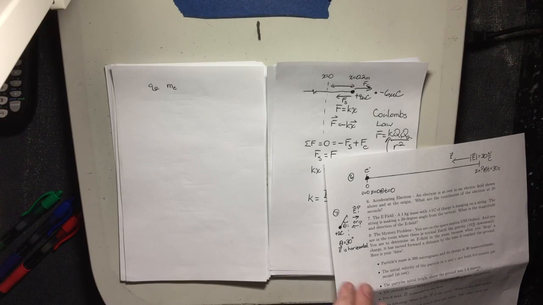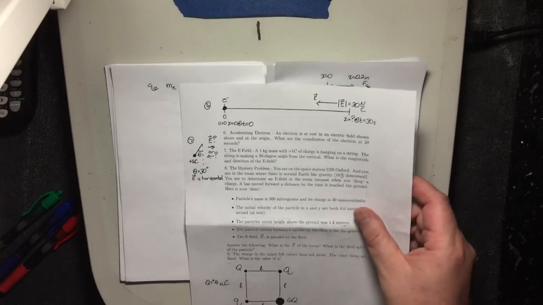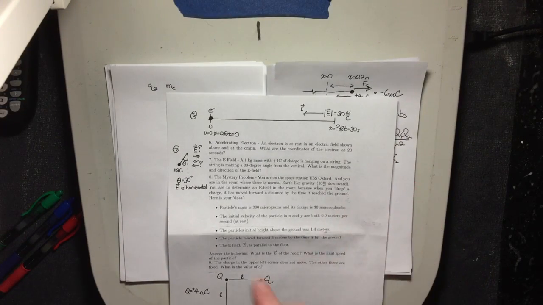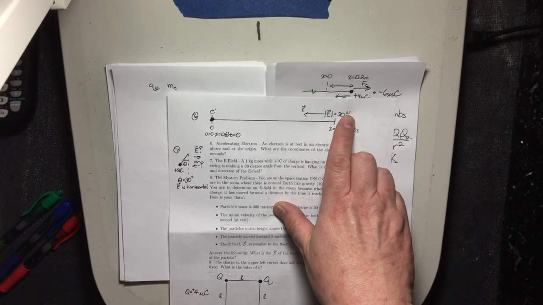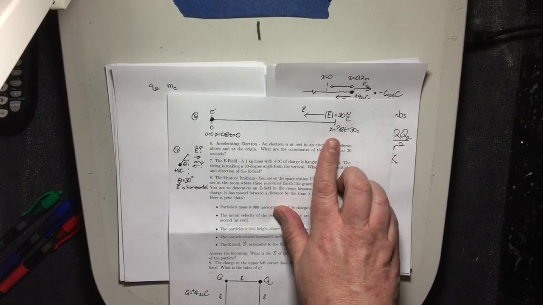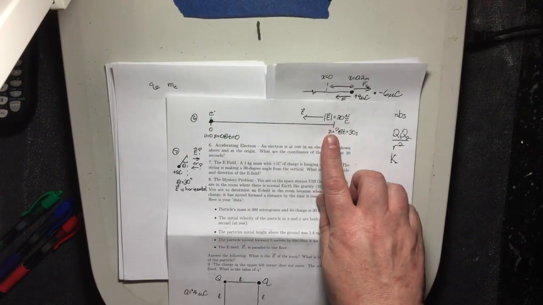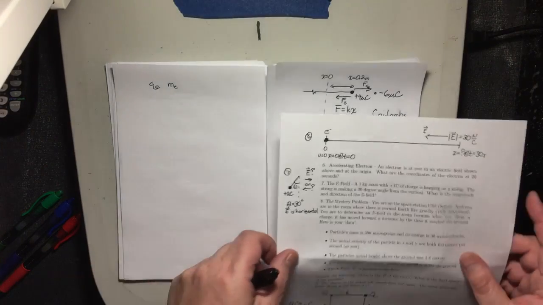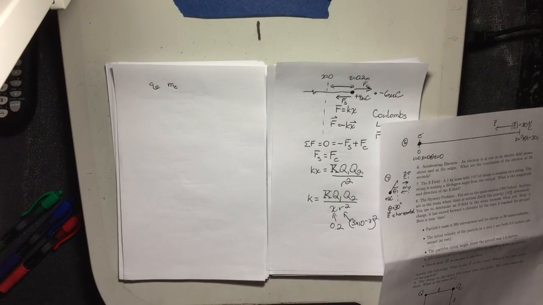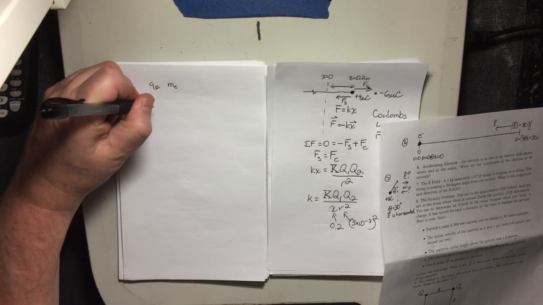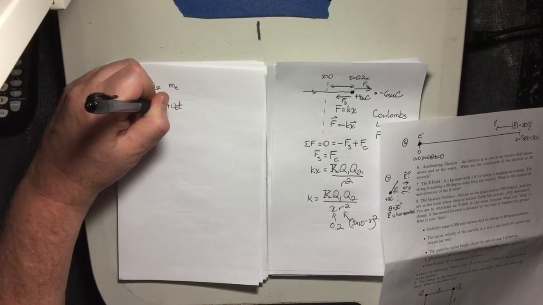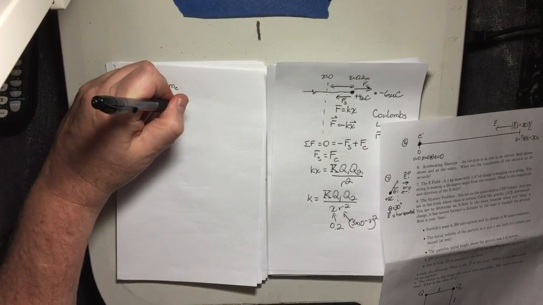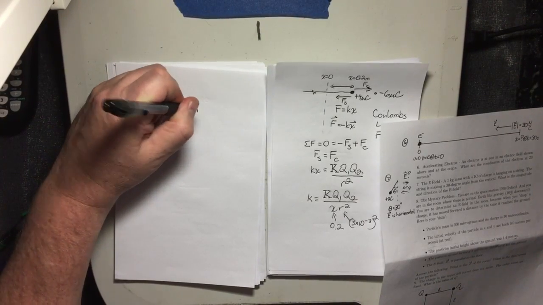So an electron is at rest in an electric field, shown above, at the origin. So we have an electron right there. The E field is pointed to the left at 30 newtons per coulomb. What is the distance x at time equals 30? So it's a combination of charge in an electric field and one-dimensional motion. So x equals x naught plus v naught t, and both are 0 because it started at the origin and it's at rest, plus 1/2 a t squared.